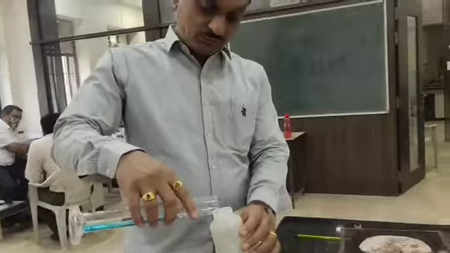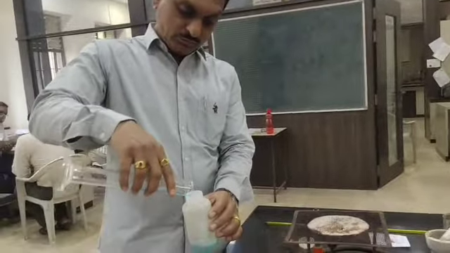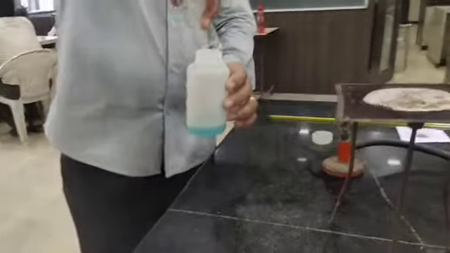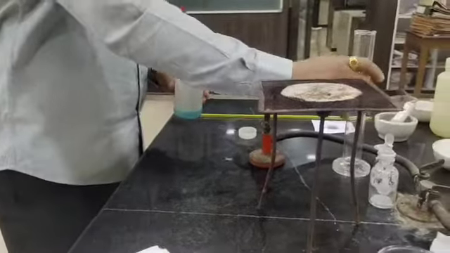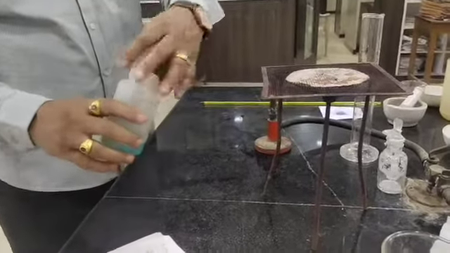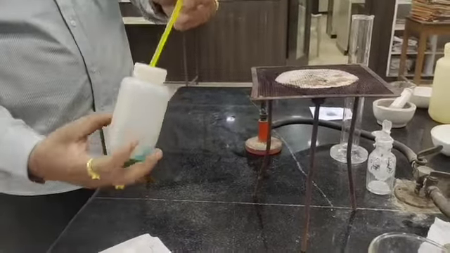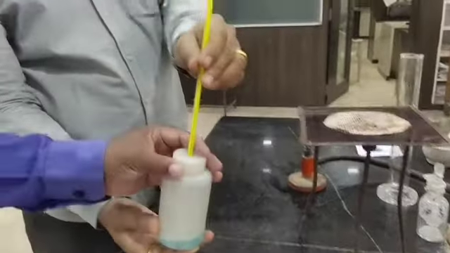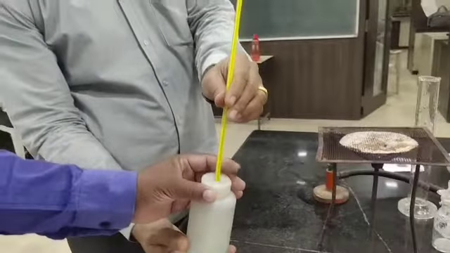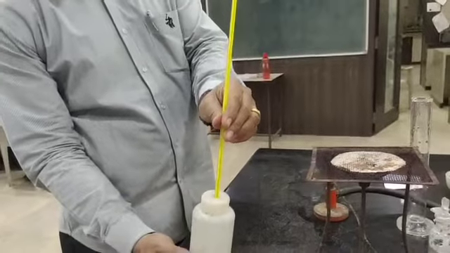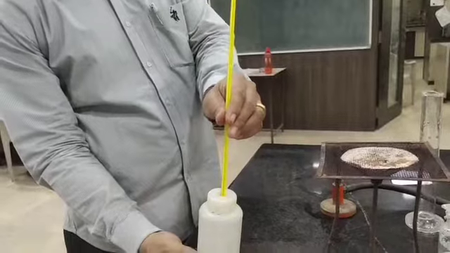0.05 molar copper sulfate solution in the same polythene bottle. Then we have to measure the initial temperature of this copper sulfate solution, and we mention it as T4.